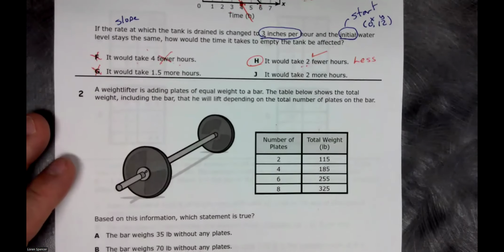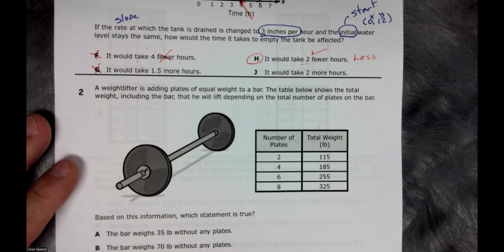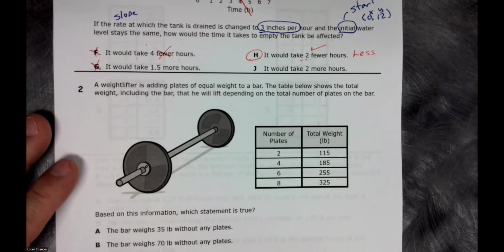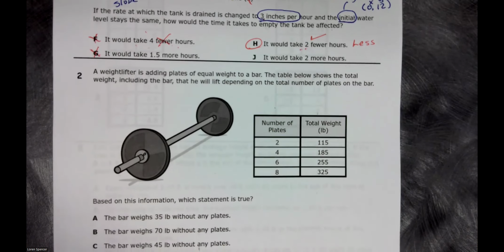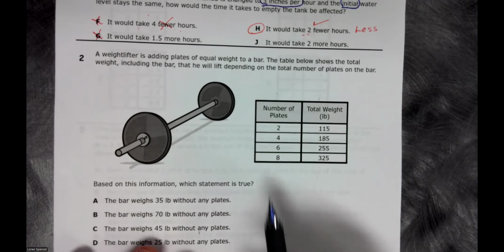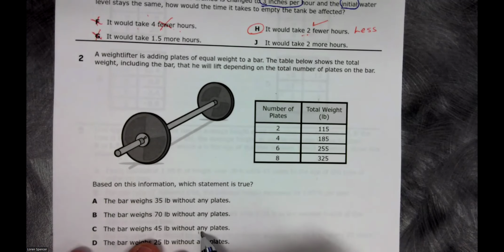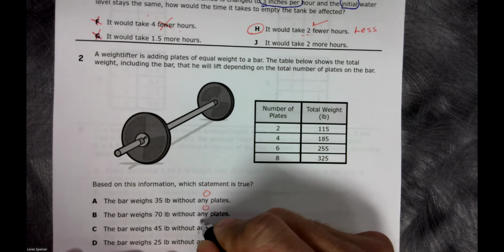All right. A weightlifter is adding plates of equal weight to the bar. The table below shows the total weight, including the bar, that he will lift depending on the total number of plates on the bar. Based on the information, which is true? The bar weighs 35 pounds without any plates. All right, without any plates. I see it, without any plates. That means they want to know what the bar is when this is zero.